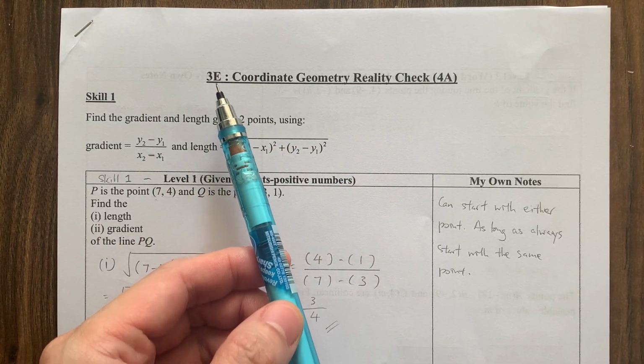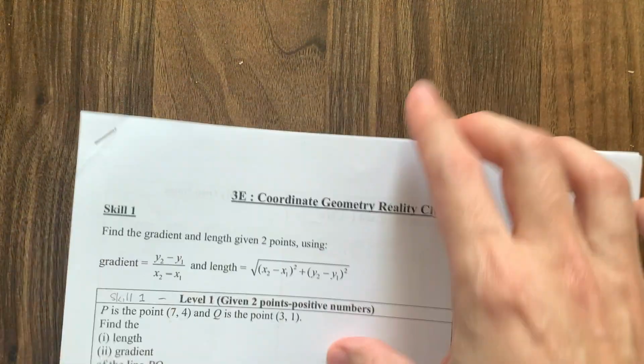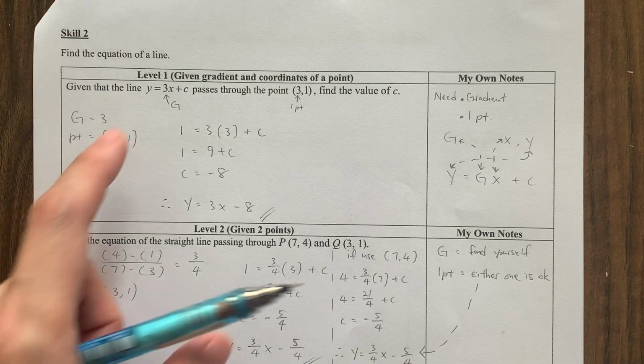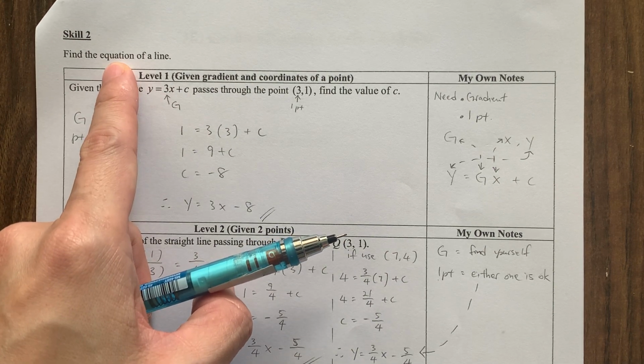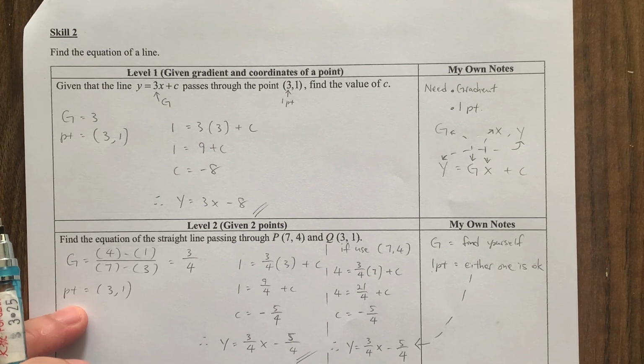So this will be for 3E chapter 4, which is coordinate geometry. In this video we're going to be doing skill 2, which is over here. Skill 2 basically is just finding the equation of a line. So that's the fundamental thing that you need to know. You have to know this.